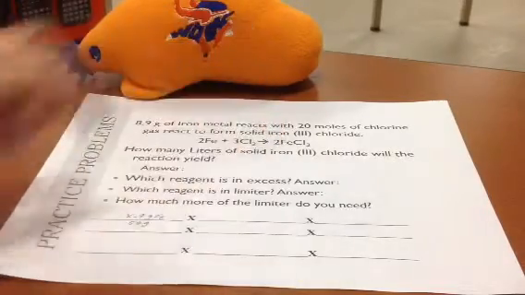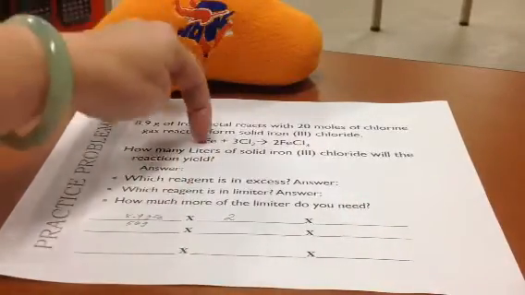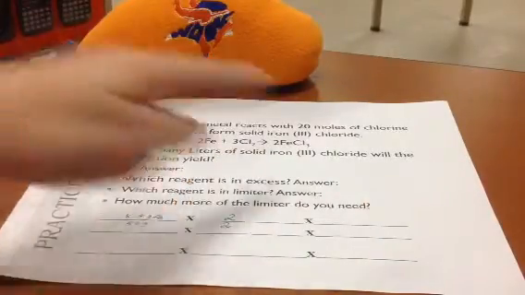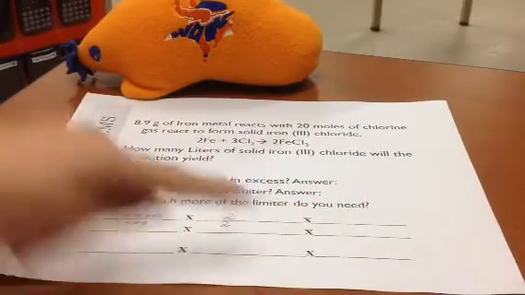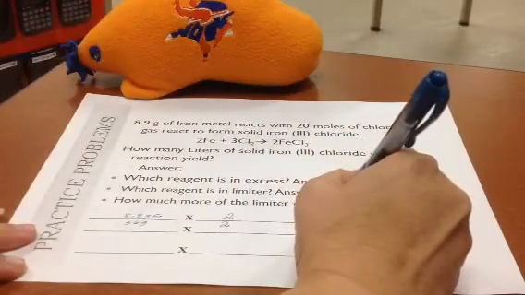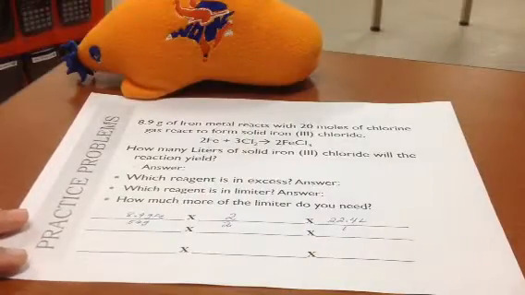the coefficient of iron 3 chloride. It is the number 2. The coefficient of what I was given, it is the iron. That also is a 2. Then I have to figure out the units I'm wanting to solve it for. It asks me how many liters, which means I'm going to solve 22.4 liters, and that's over 1.